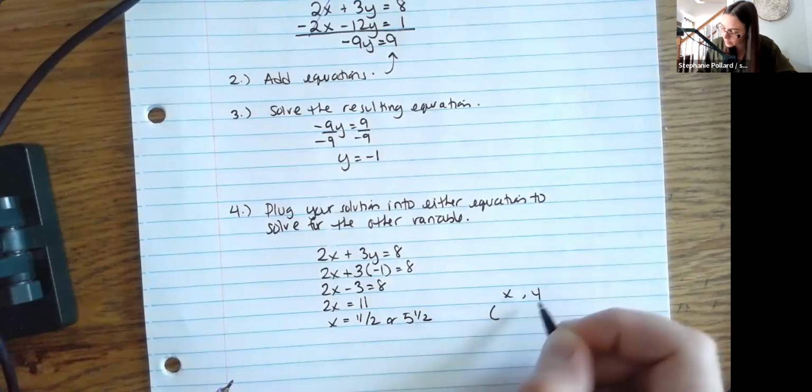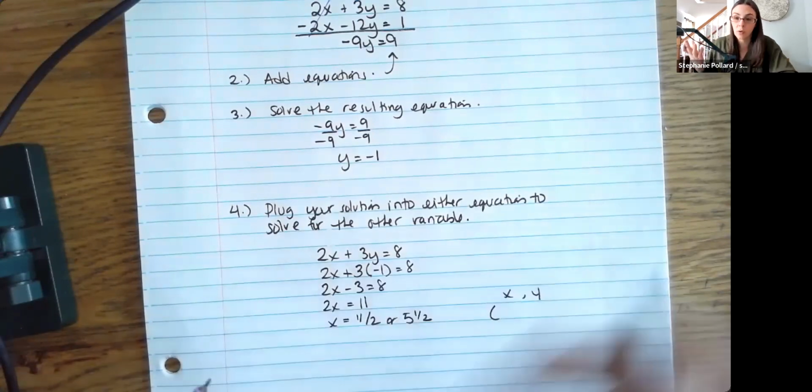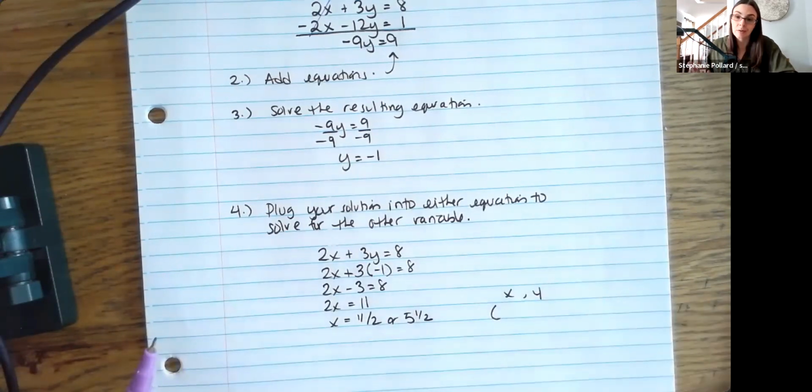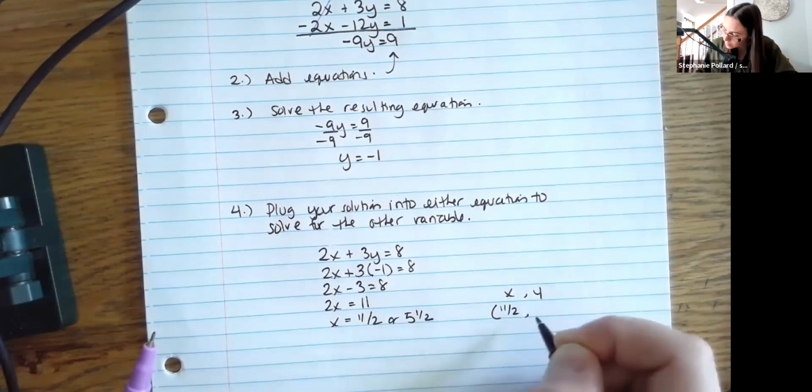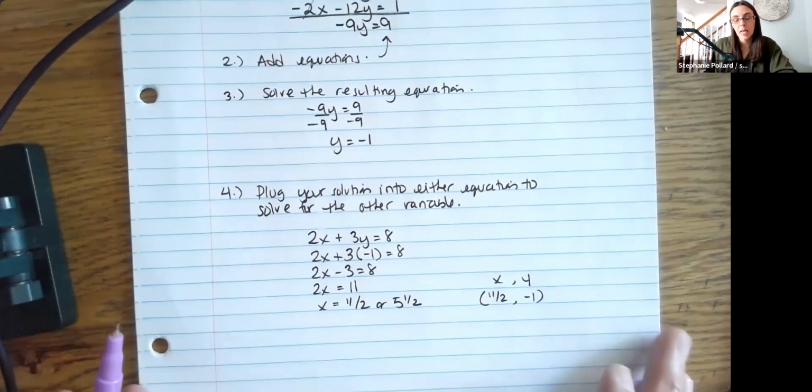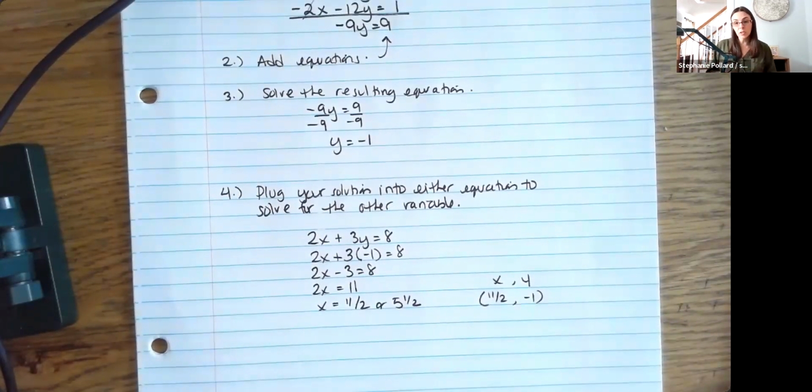Don't forget, it's always x comma y, or whatever order the variables are given if you're using different letters like a and b or s and t or something. So you can write 11 halves, comma, -1. And you can do the same check. So if you need to, or if you're concerned about your answer, plug this answer into both equations and it will work in both and give you that nice true statement.